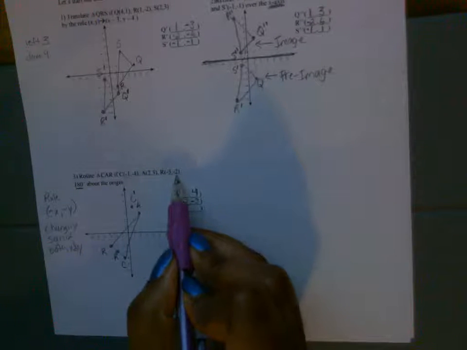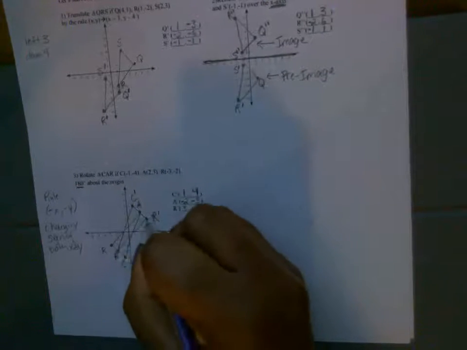And your last is R. This is -3 and -2. So you're going to change the sign of both. So that's going to be +3 and +2. So that's over to the right 1, 2, 3, and that's going to be up 1, 2. And this is going to be R prime. I keep writing B. I don't know why. This is R prime. And the picture just went upside down, basically. Any questions about that?